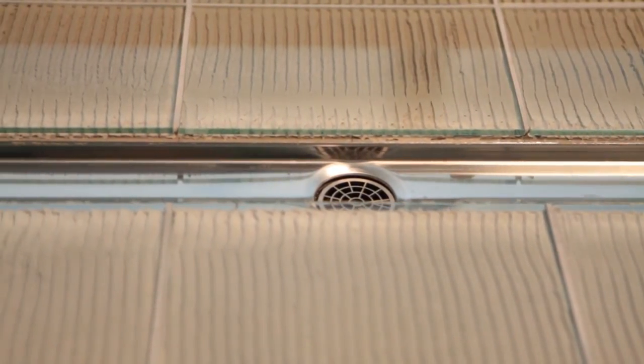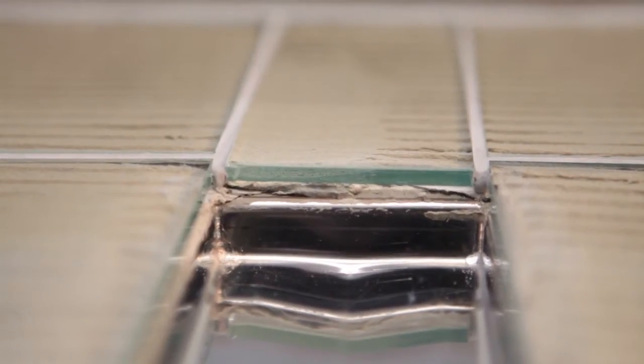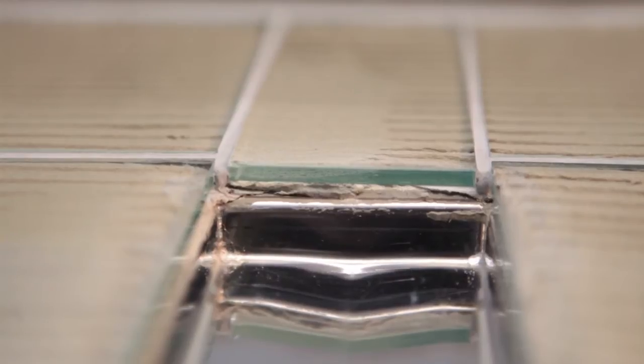In the second tray, we used a shower channel without an upstand. This was installed leaving an open joint at the shower channel. Leaked water should drain into the shower channel via this joint. Consequently, the shower channel has integrated openings to drain leakage water.